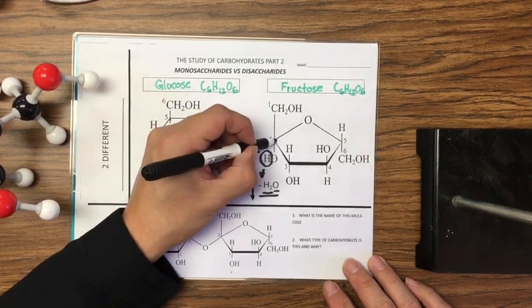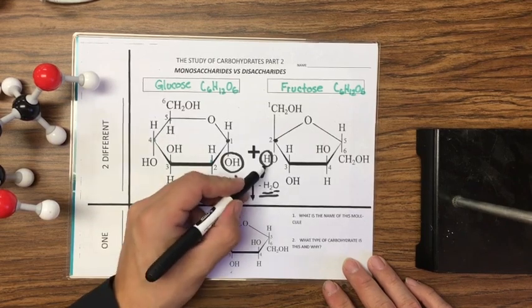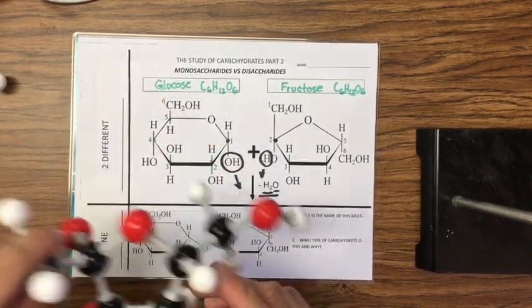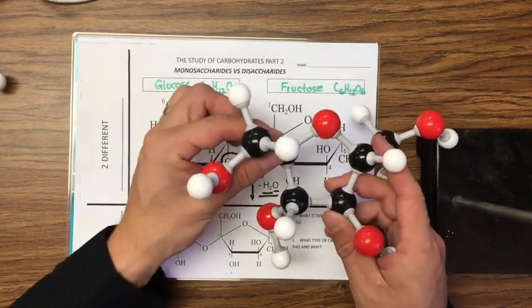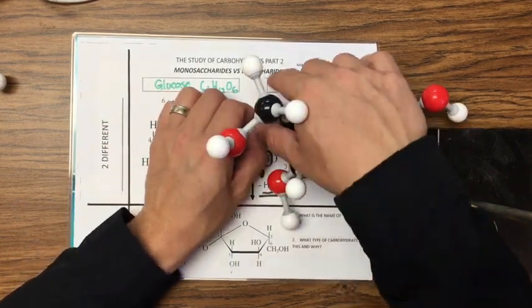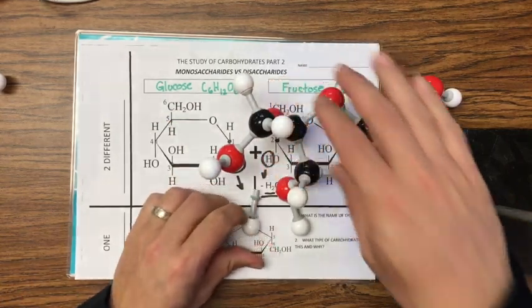But the other piece is that it's very specific where we're going to take off this hydrogen and this oxygen. Hopefully you have the fructose with your CH2 on top, and then this OH on the bottom, that's the hydrogen you're going to take off. There's my hydrogen.